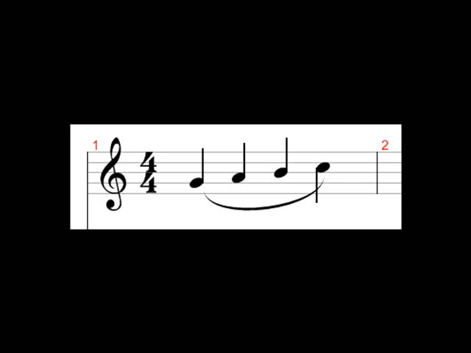the first three, the G, A, and B, have their stems pointing upwards. This is strictly to allow for room on the page where the stem can go. If all of them pointed upwards, then the bass clef would get in the way of the treble clef, and if all of them pointed downwards, then the treble clef would get in the way of the bass clef. So it's strictly just an aesthetics type of thing.